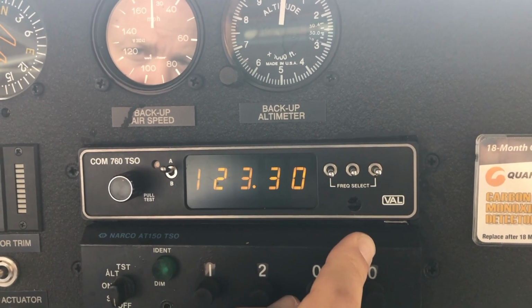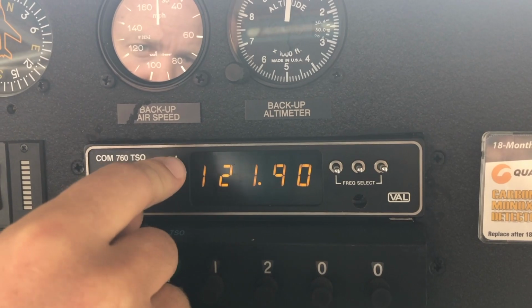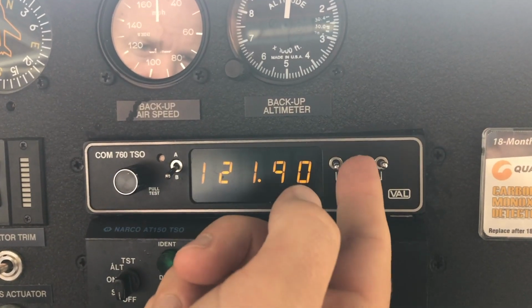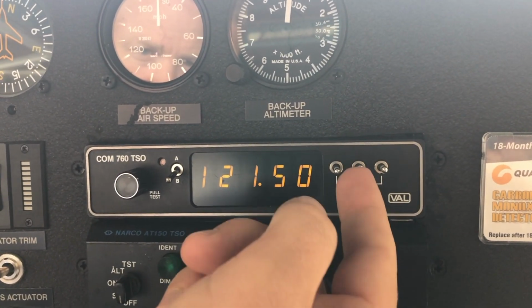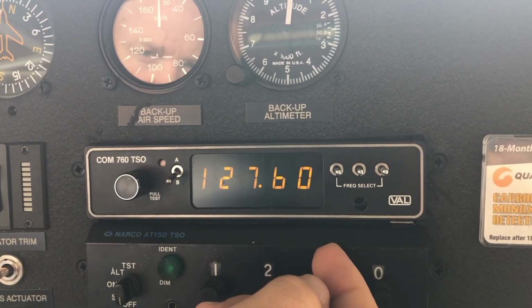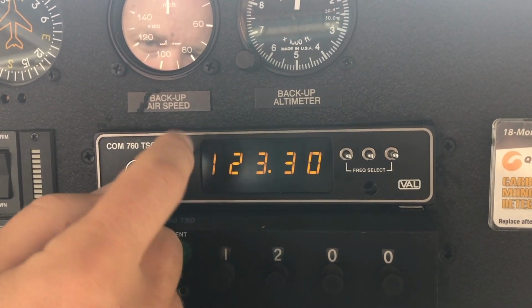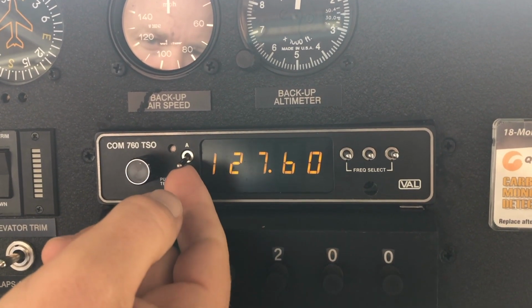And we know that our first frequency after we get out of the circuit at Delta will be to Boundary Bay. So it's actually useful now to set 127.6 for Boundary Bay and then go back. So once we get out of the circuit in Delta, we can just flip to Boundary Bay Tower.